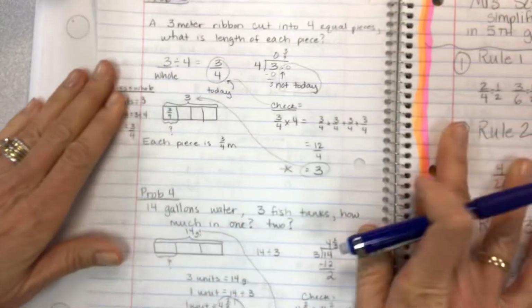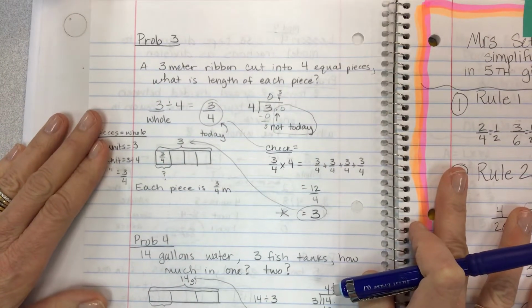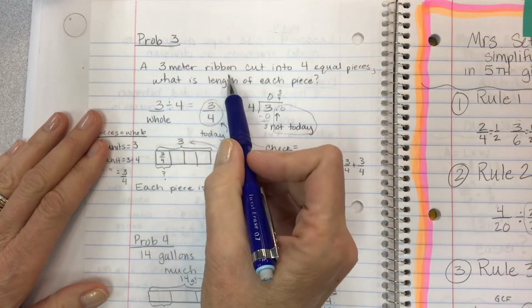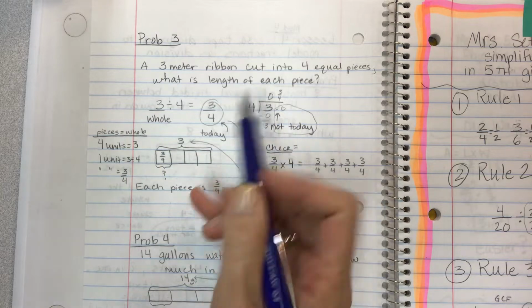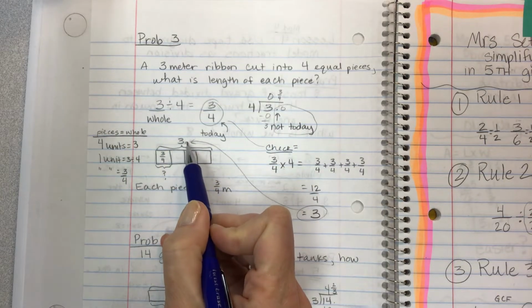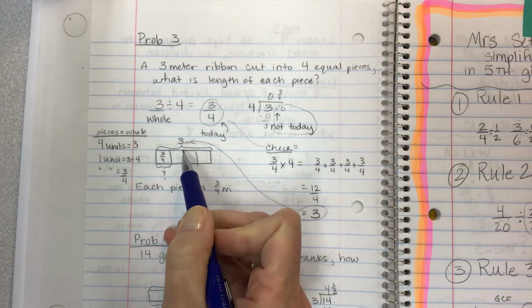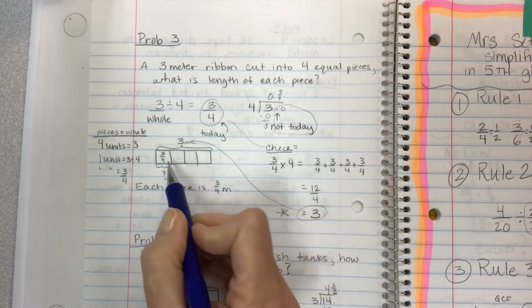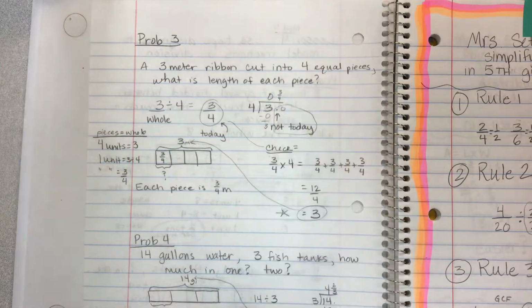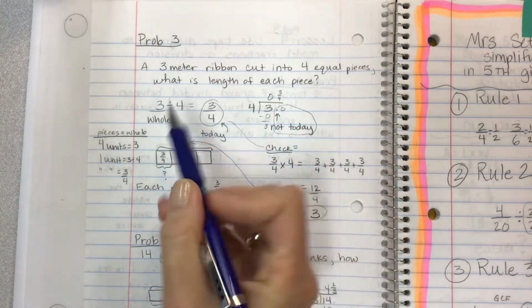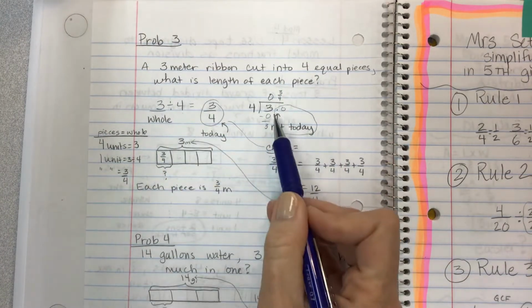Okay, more work back here. Problem 3. A 3-meter ribbon cut into 4 equal pieces. What is the length of each piece? 3-meter ribbon, you should probably stick with the labels too, divided into 4 equal pieces, 1, 2, 3, 4. So it's important to know what the whole is and what the pieces are. Okay, again, the division, long division.